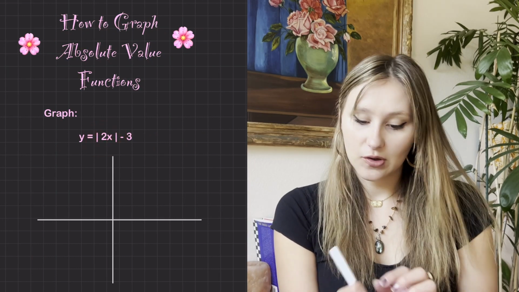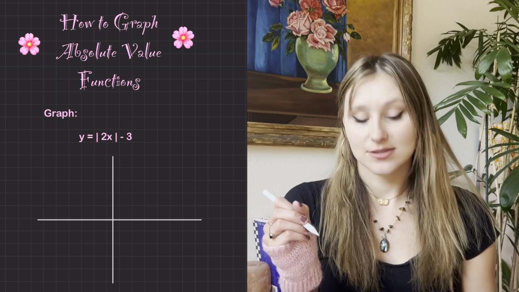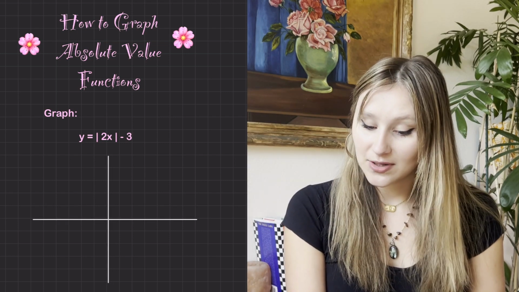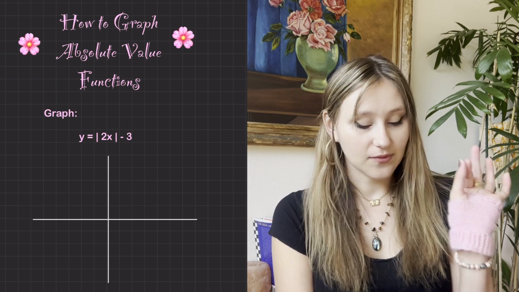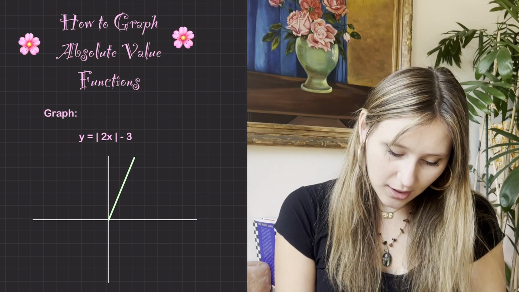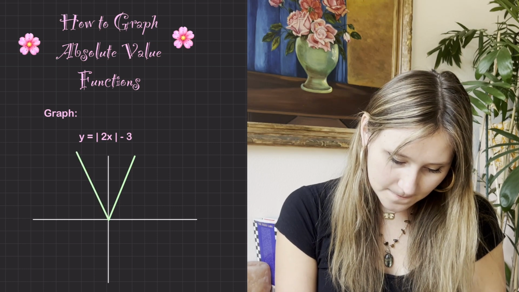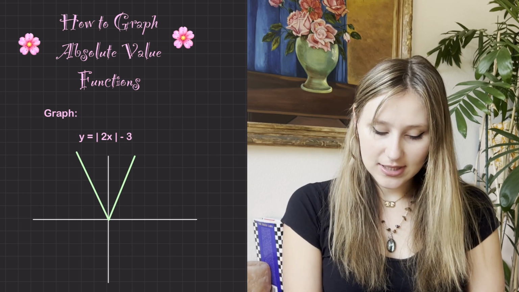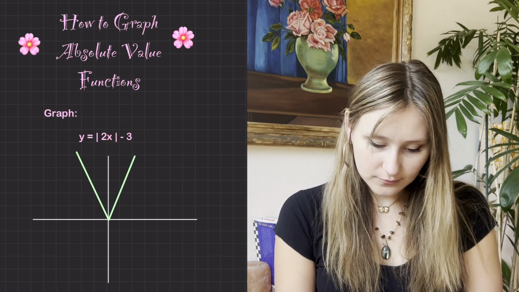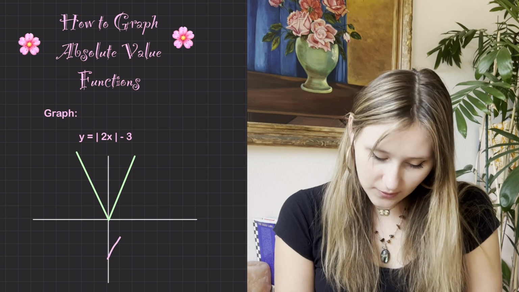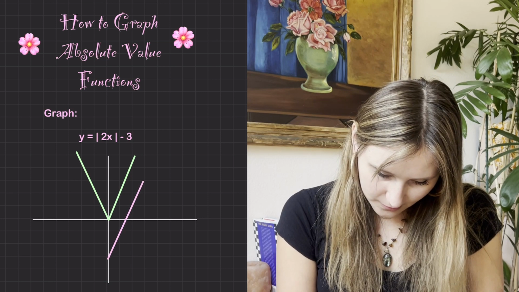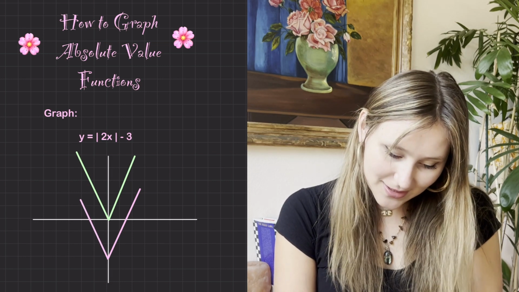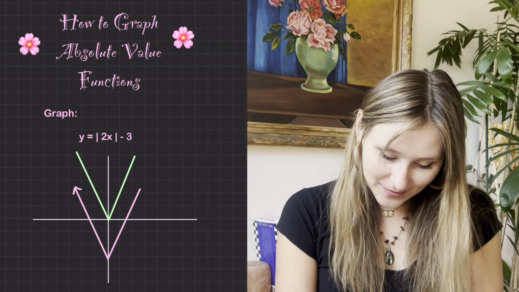Next, we already know what the graph of the absolute value of 2x looks like. We just have to shift it down 3. So what I'm going to do is I'm going to graph the absolute value of 2x, which is going to look like this. Okay. And then we're shifting it down 3 because it has that minus 3 there, right? So down 3, it's going to look like this. Of course, the pink one is always going to be the right answer.